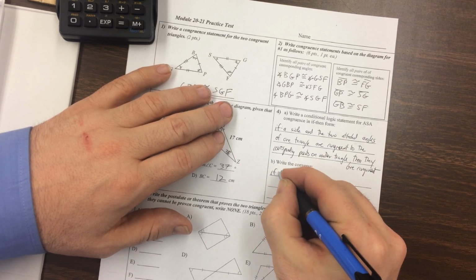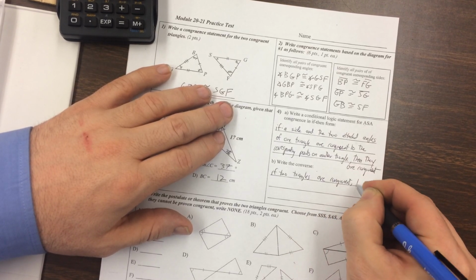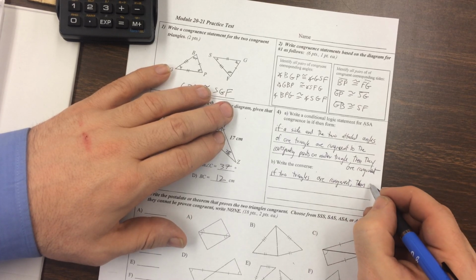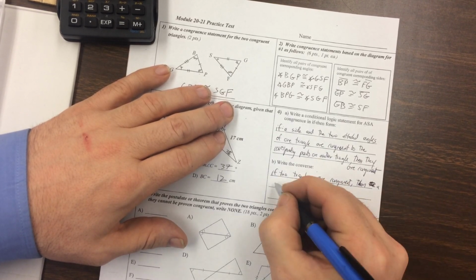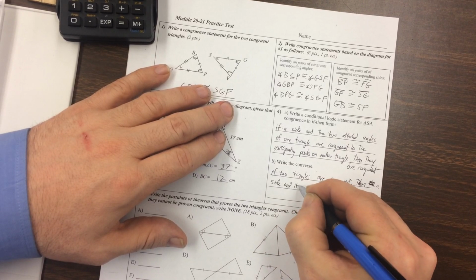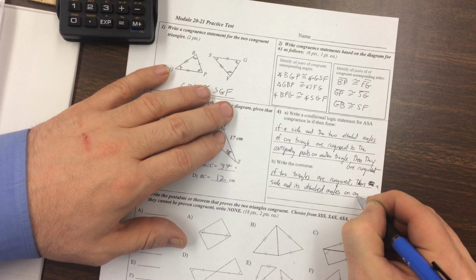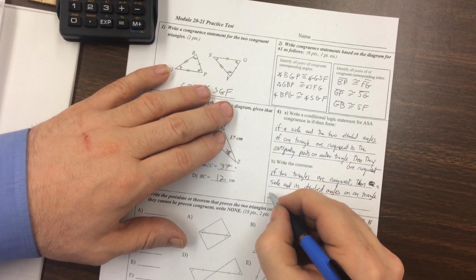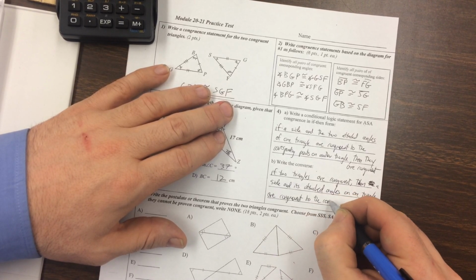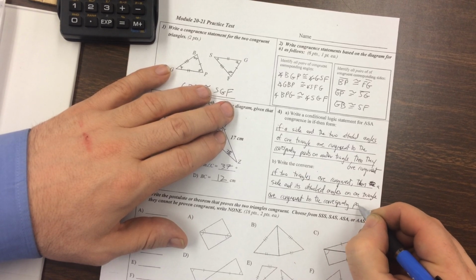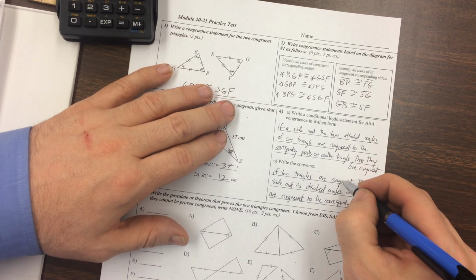So if two triangles are congruent, then a side and its attached angles on one triangle are congruent to the corresponding parts on the other.